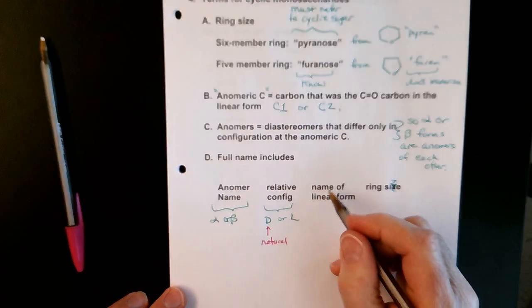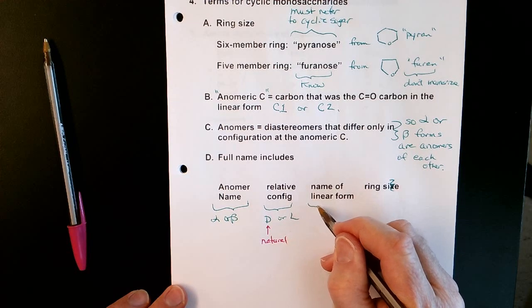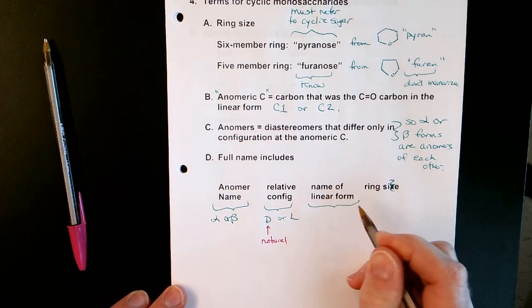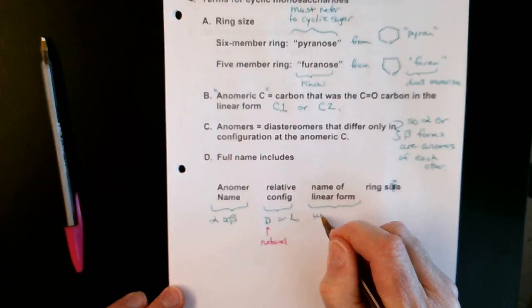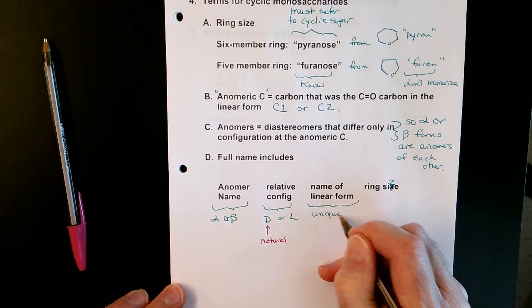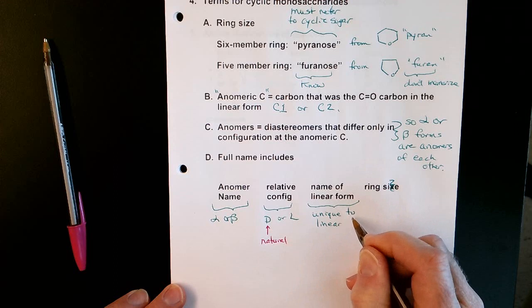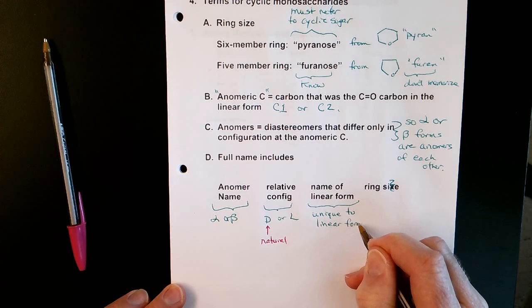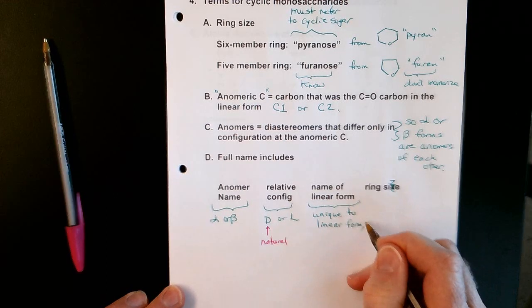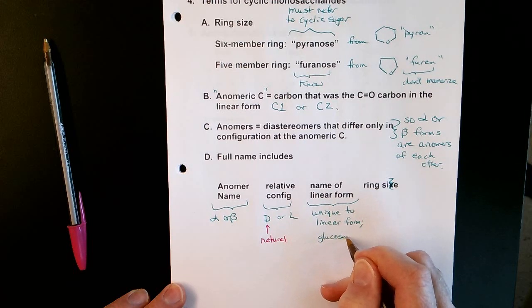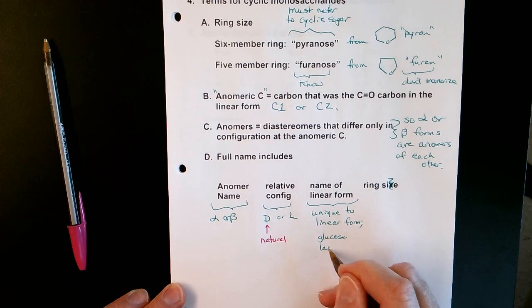The name of the linear form. Now, you've got a whole bunch of possibilities here. Let's say you're going to have this as unique. There's one for each linear form. So it'd be things like glucose, lactose.